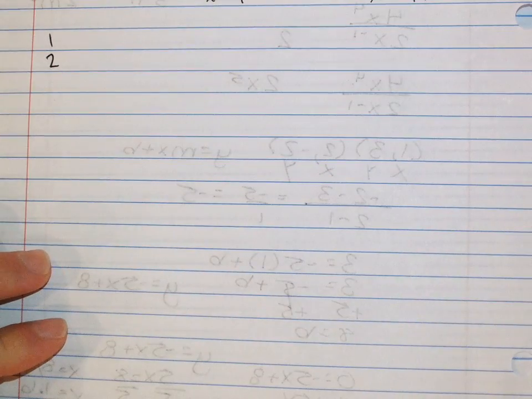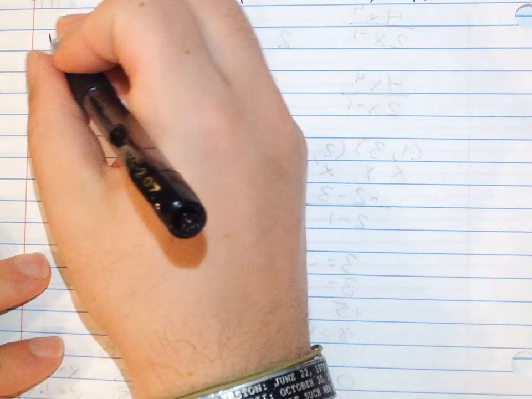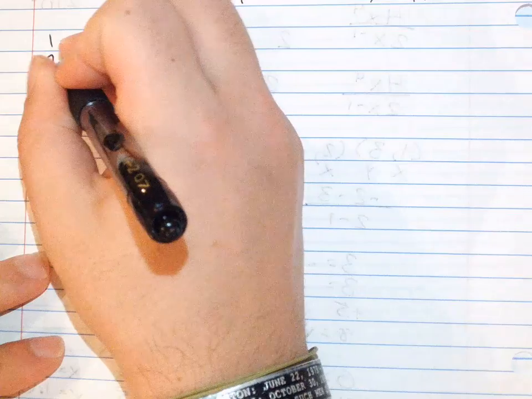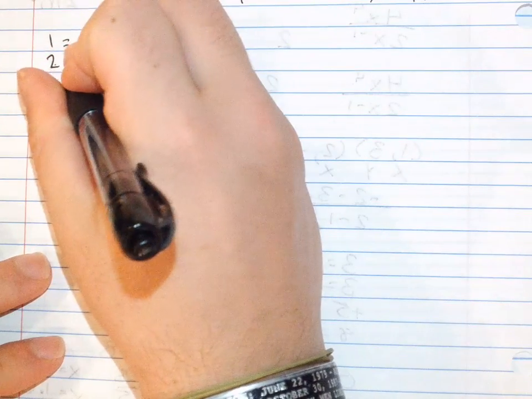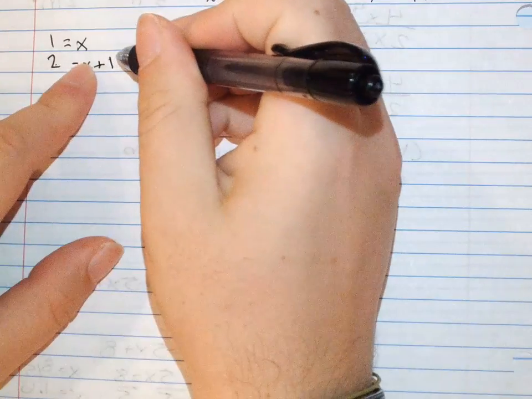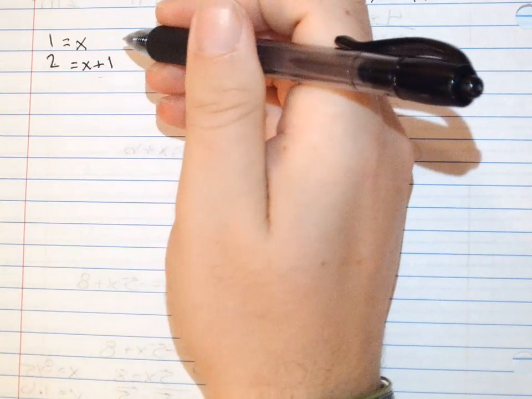Those are consecutive numbers. And I have to think of this as a singular variable because I need to be able to solve it, and I can only solve something if I'm only having to solve for one variable. So 1 equals x, and that means 2 is going to be x plus 1, because if they're consecutive, if I add 1 to the original number, it's the number after that.